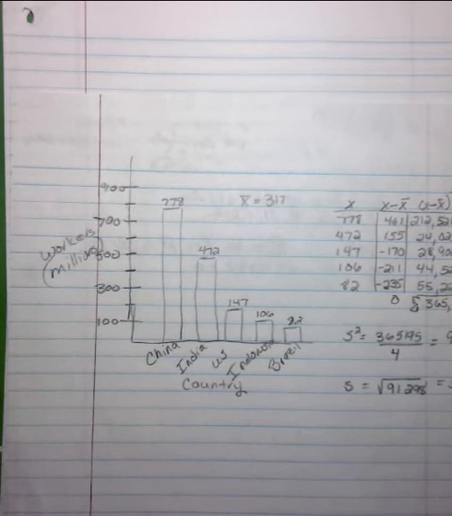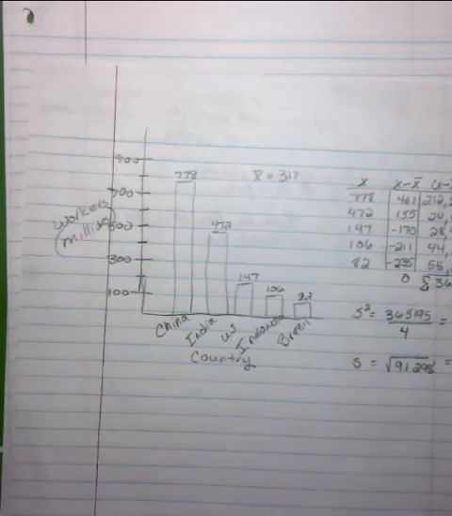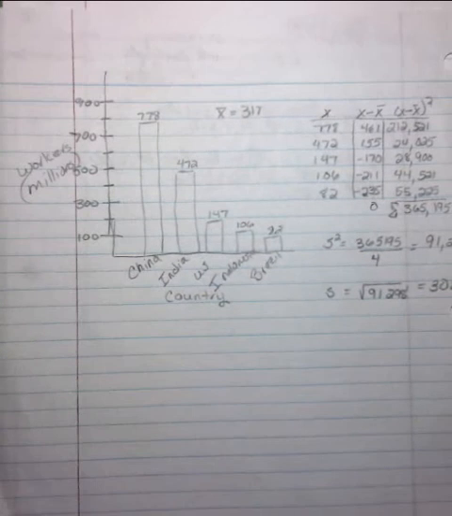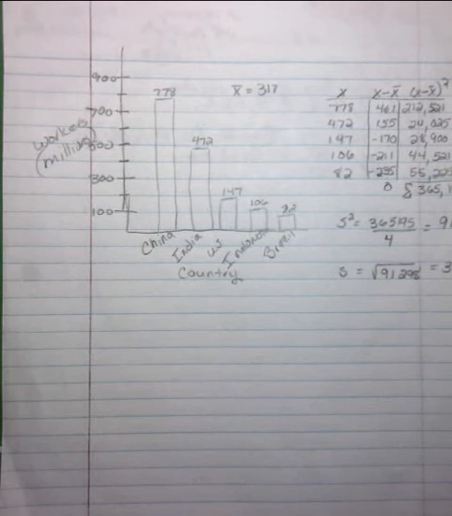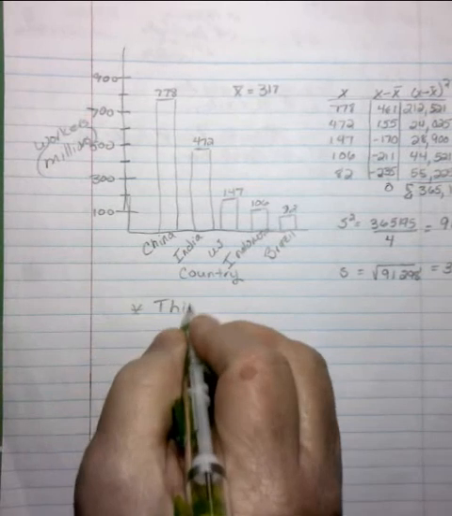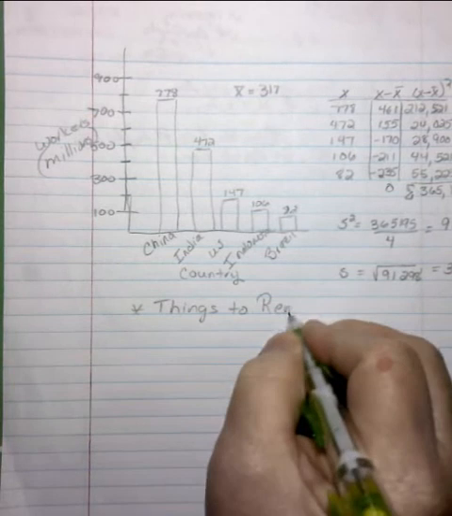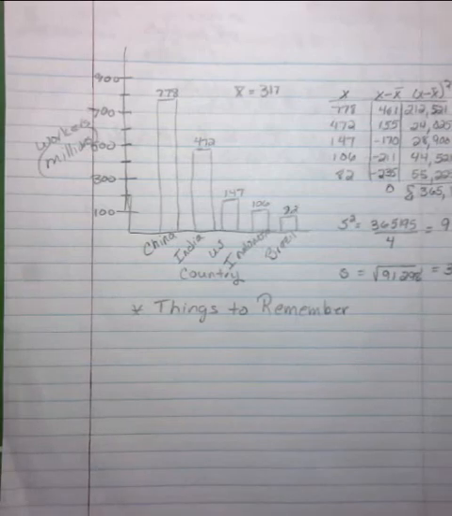Now I want to just go through some information about items you should remember about using variance and standard deviation, some facts or pointers to remember about these particular things. However you want to label this: things to remember, facts to remember, information to remember.